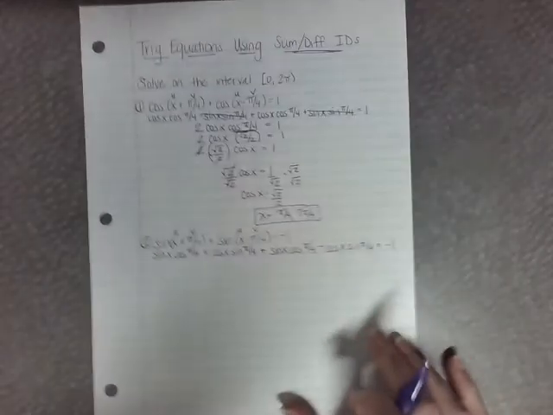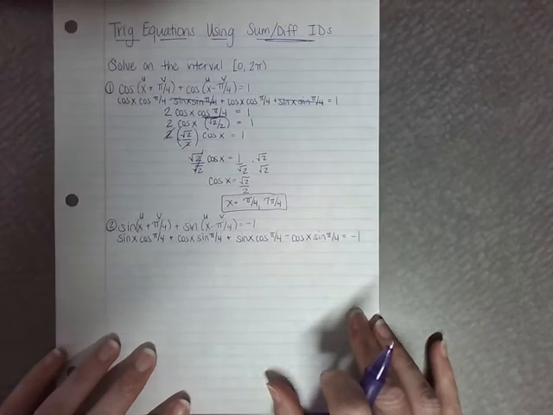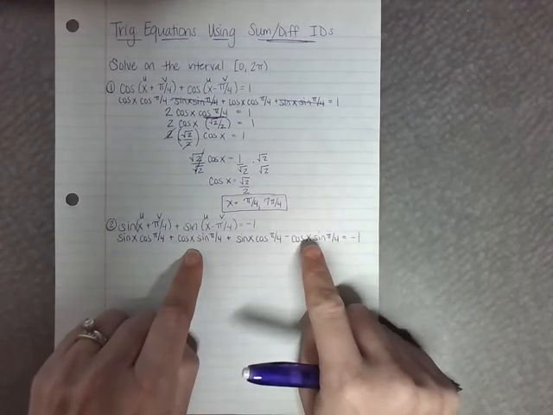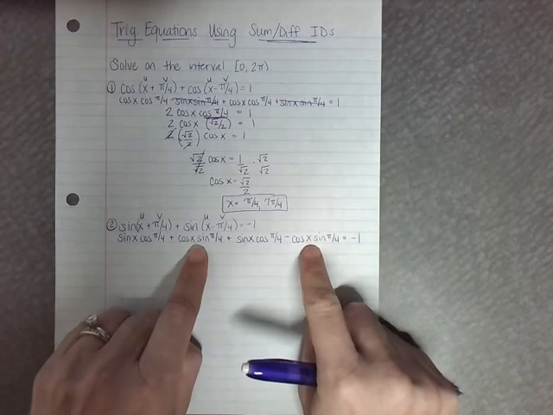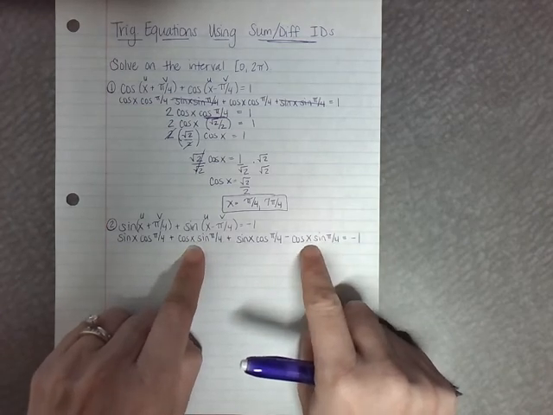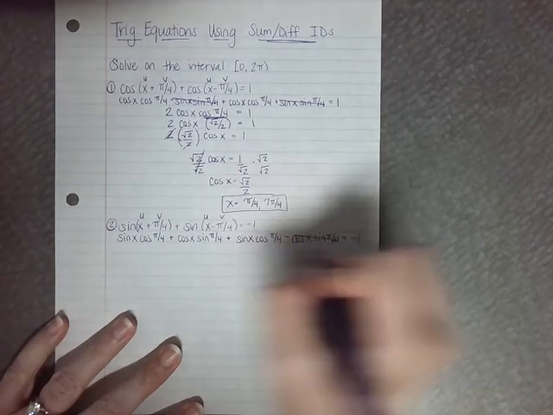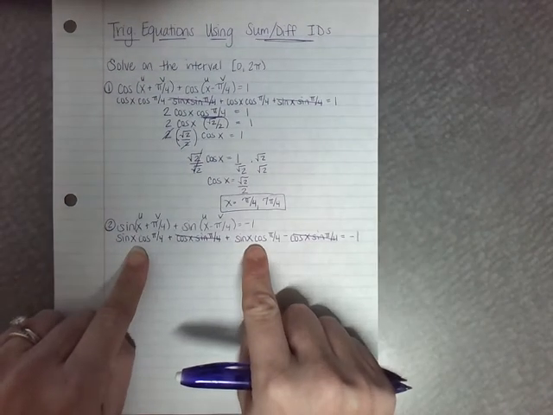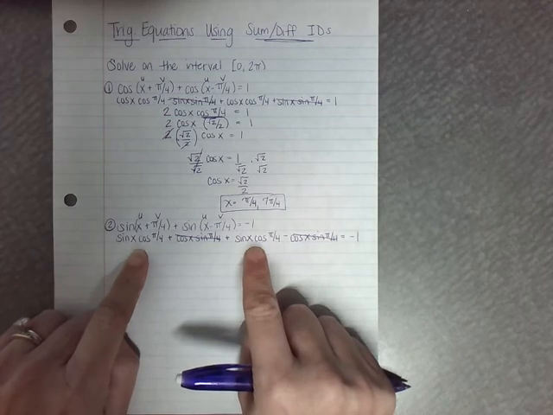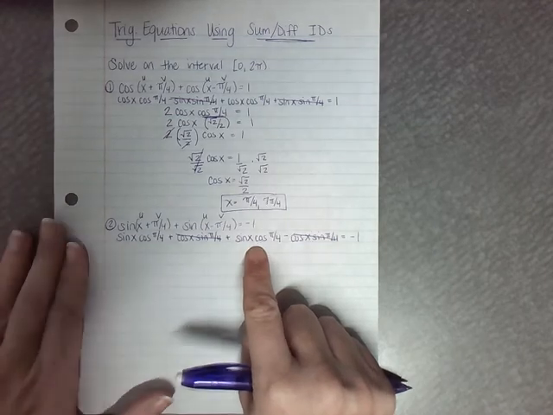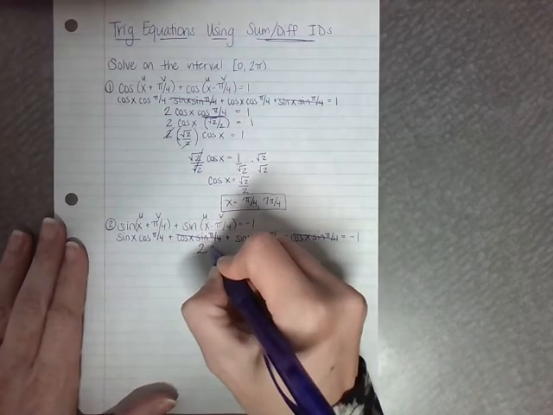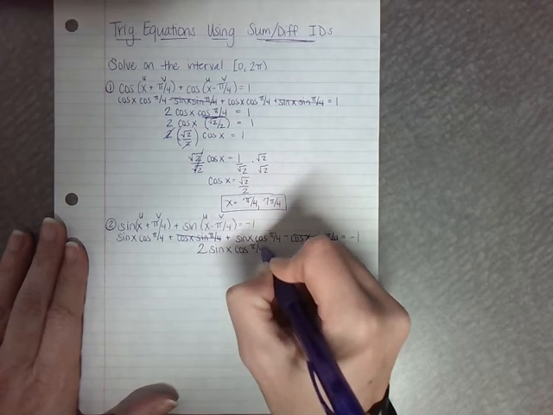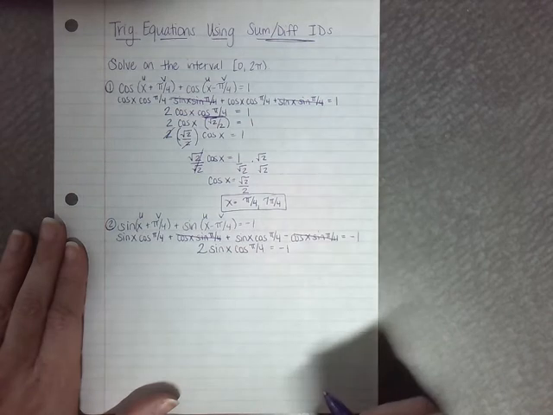Okay, so let's see if we have anything we can simplify. Just like the last problem, it's going to work out very similar. These two are the exact same thing, except this one's positive and this one's negative, so I can completely cancel those out. These two are the exact same thing, and they're both positive, so I can combine like terms here and make that 2 sine x cosine pi fourths equals -1.